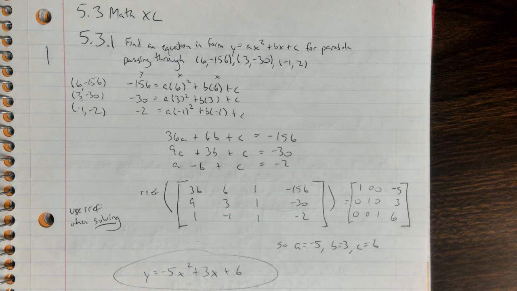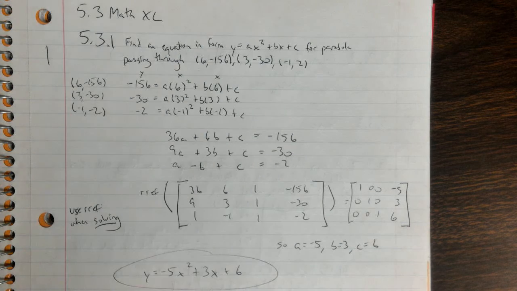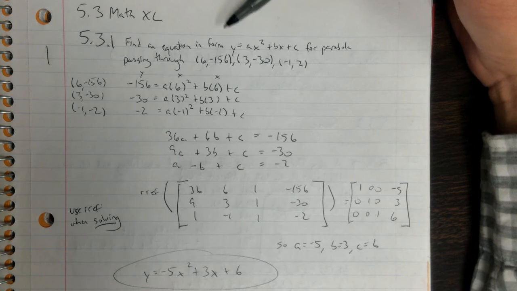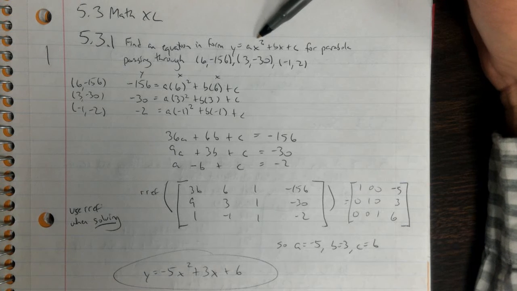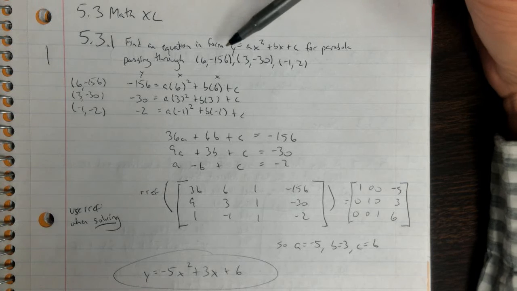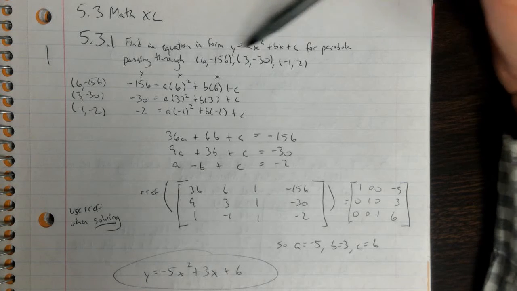Hey everybody, this is your video for the 5-3 Math Excel. On the first one it says find an equation in the form y equals ax squared plus bx plus c for the parabola passing through these 3 points.